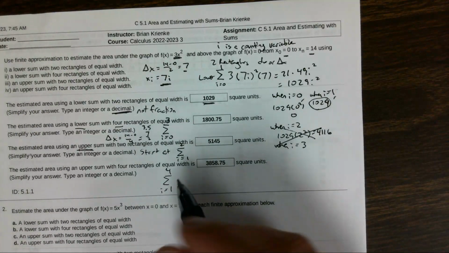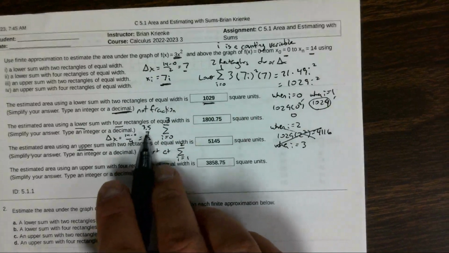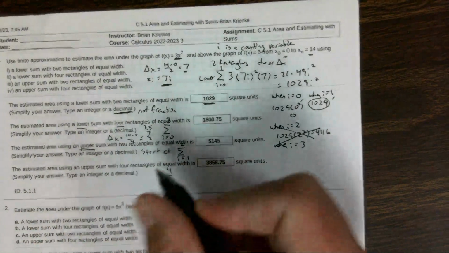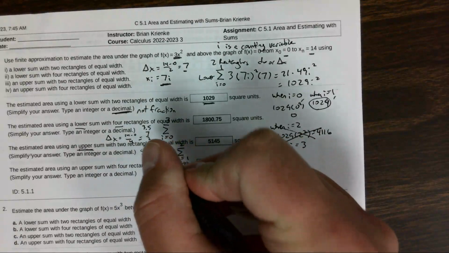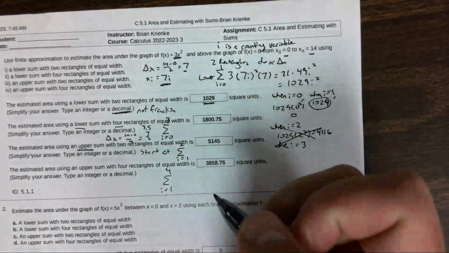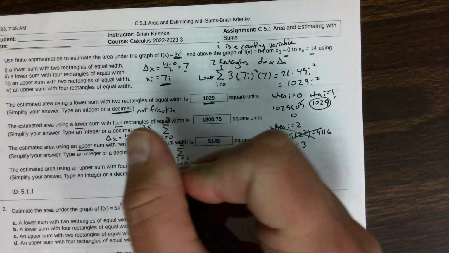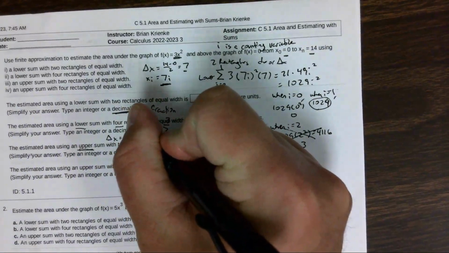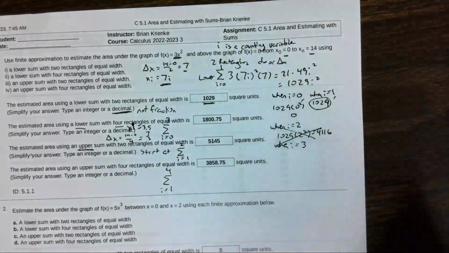Okay, so let's think about it a little bit. We've got 3.5 for delta x, which means xi will be 3.5. I'm just going to put it right here: xi equals 3.5.